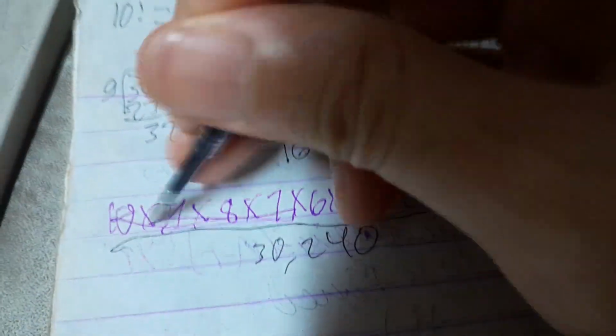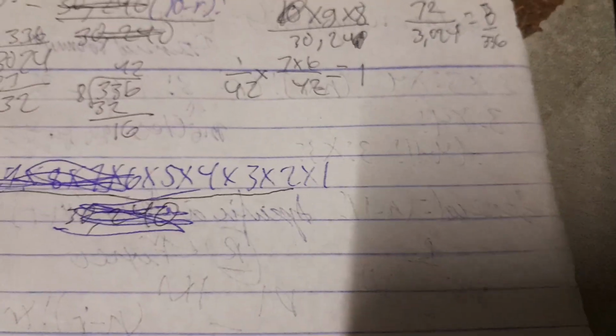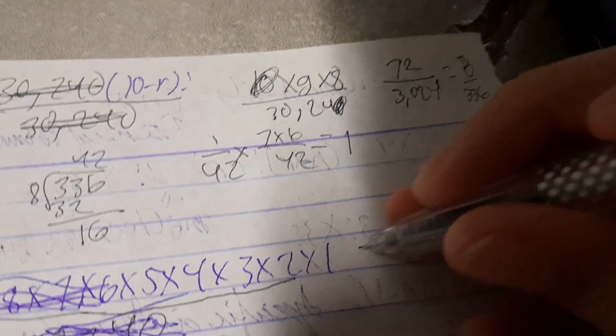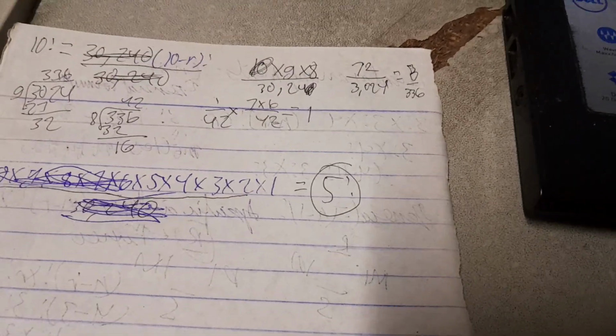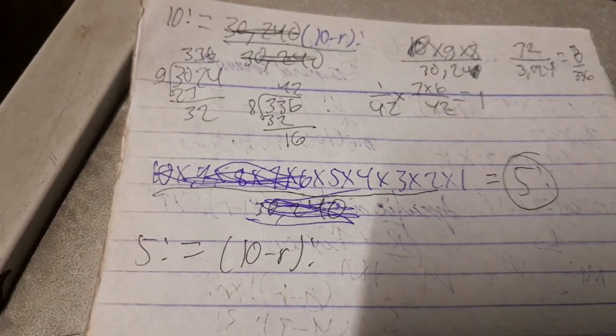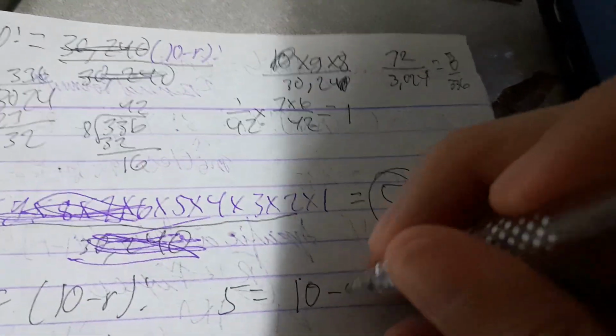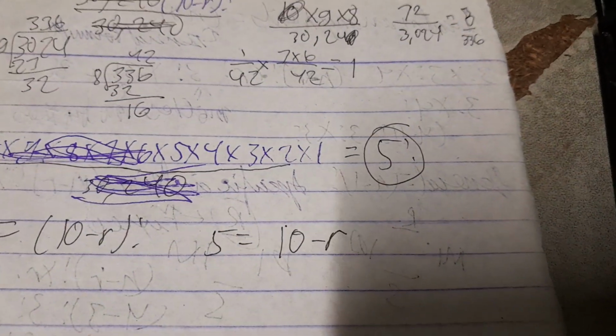So therefore, this one cancels. This one cancels din. So what you're just left with is 5 times 4 times 3 times 2 times 1, which then simplifies to 5 factorial. So on your left-hand side, you still have the 5 factorial left over. So going back here, we have 5 factorial is equivalent to the 10 minus r factorial. Now, what do we need to do here? We need to remove the factorials, since the factorials are already identical, itatanggal na namin. So now we're back to a normal equation, 5 equals 10 minus r.